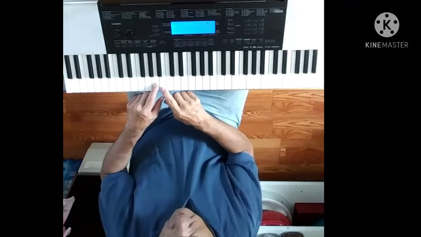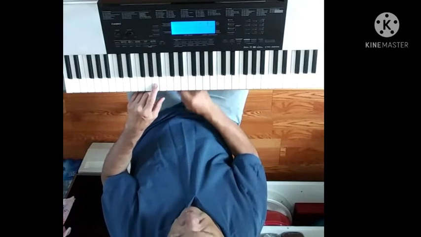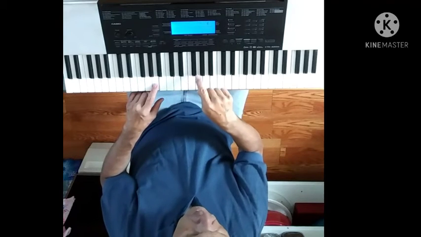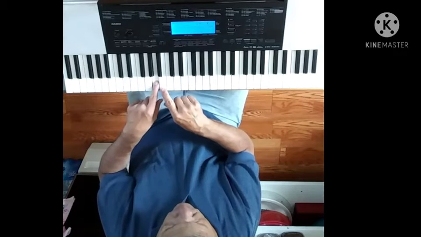A is known as three sharps. If you look at the key signature, you're going to have a C sharp, an F sharp and a G sharp. Watch this again.